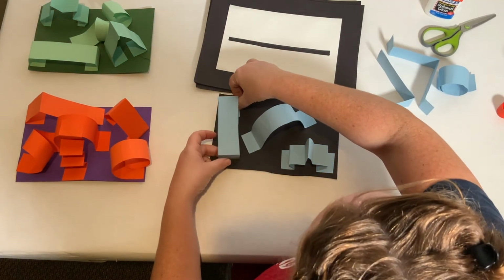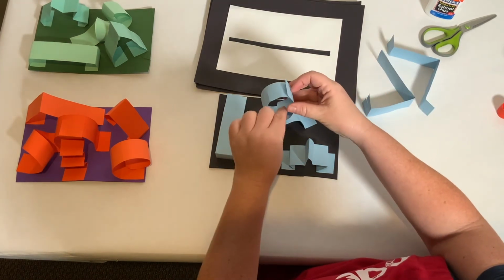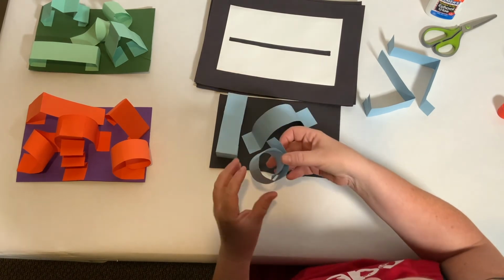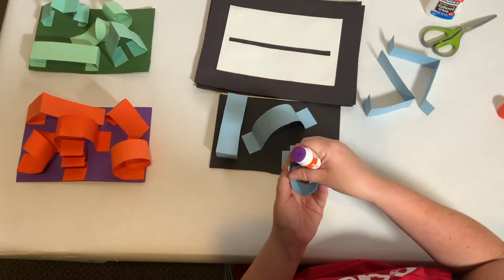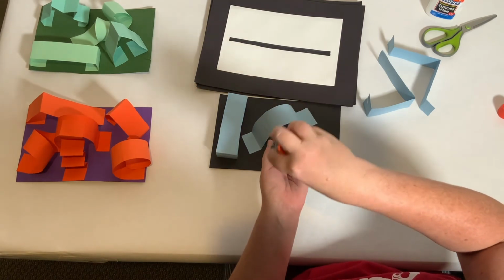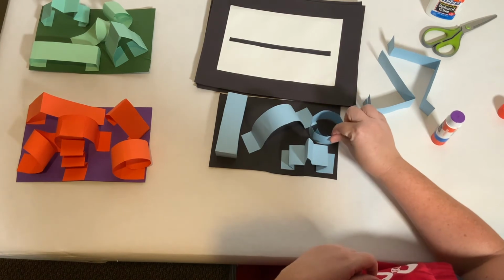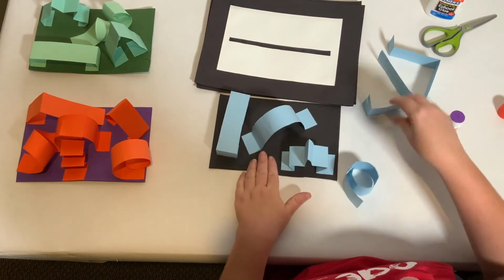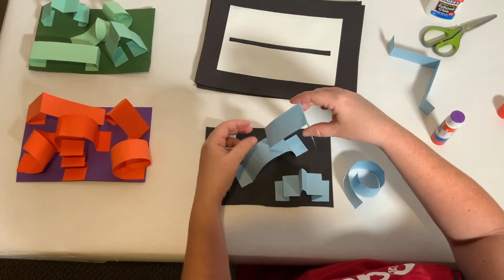So start maybe playing around, and, you know, could my spiral go on top here? Could it go on top here? The one thing I don't want you to do is try to put glue on the side of your paper, because it's not going to work. So I shouldn't see any spirals like this. You should always glue it flat, okay? So start maybe playing around with it before you glue.